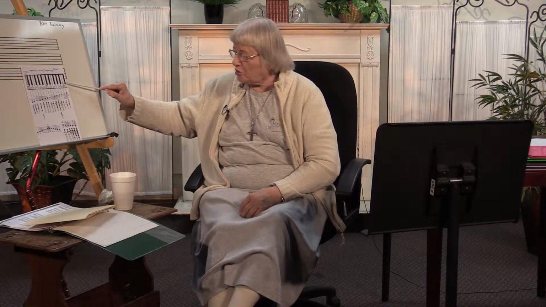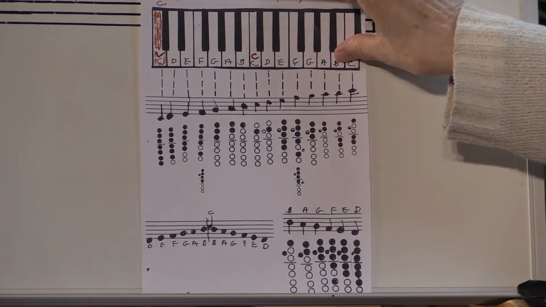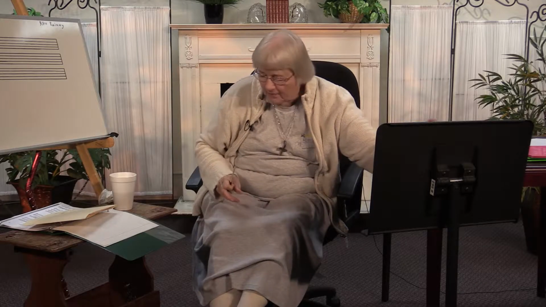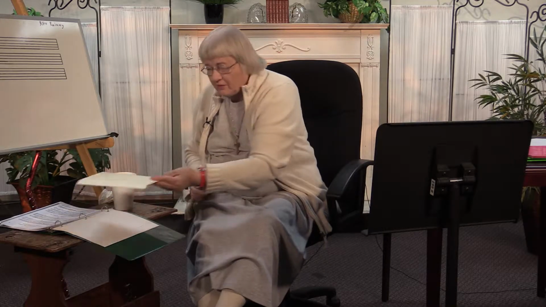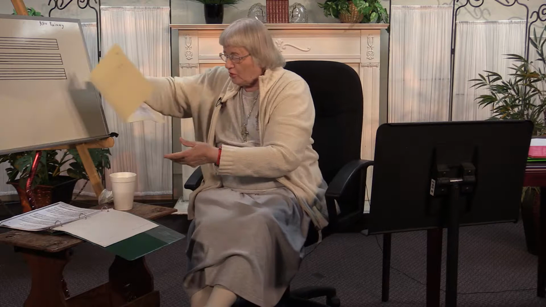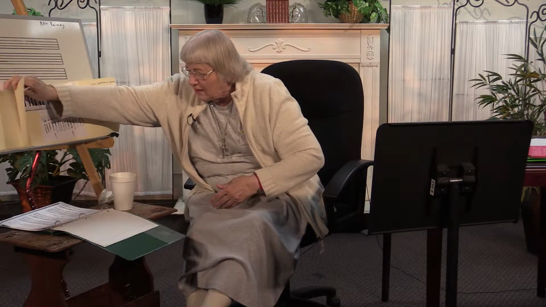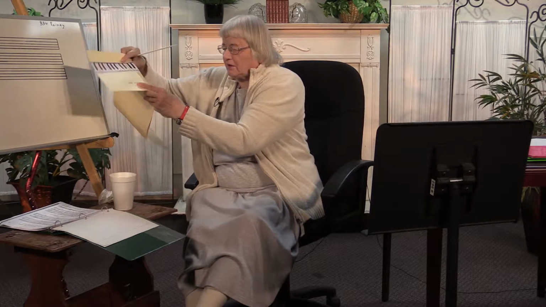Now, if you can keep this in your mind, because I want to show you a full range, I'm going to put it over here for now. I want to show you the full keyboard. A piano keyboard has 88 keys. I know it looks a little kind of homegrown, maybe not quite sophisticated. Let me bend this back a little. This is an entire keyboard.